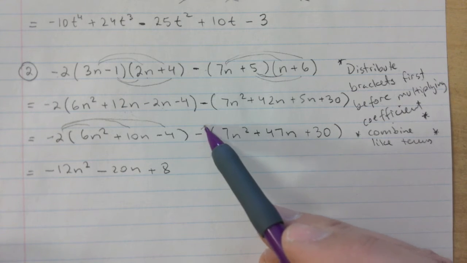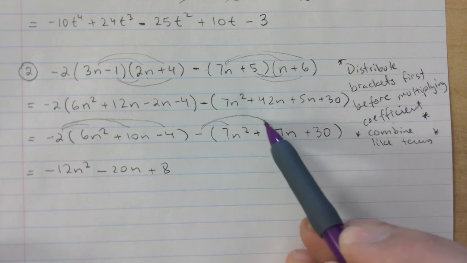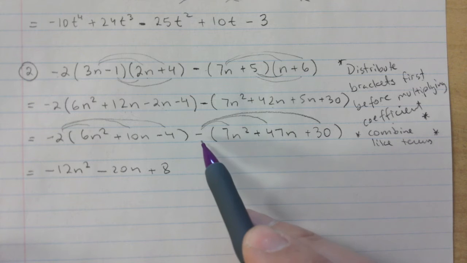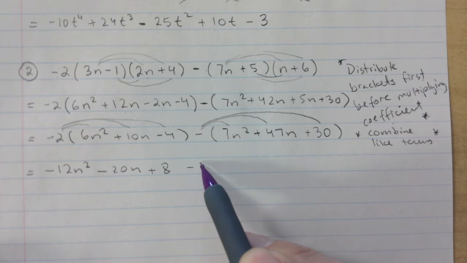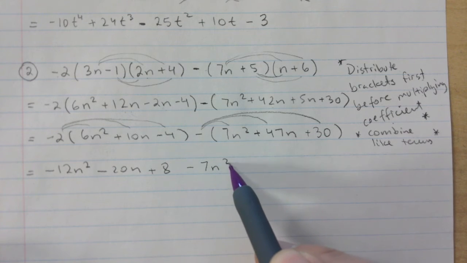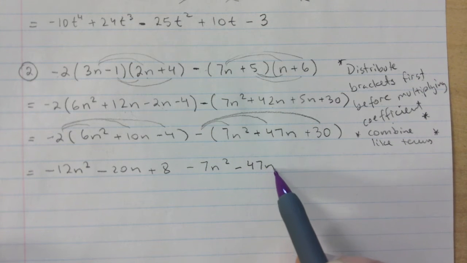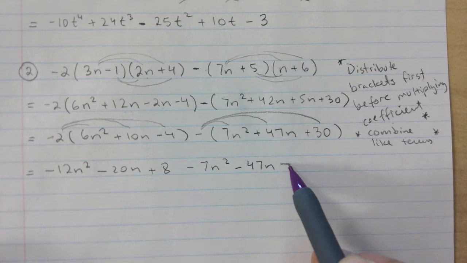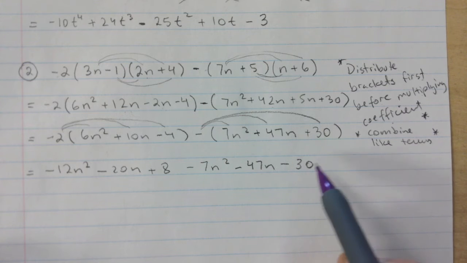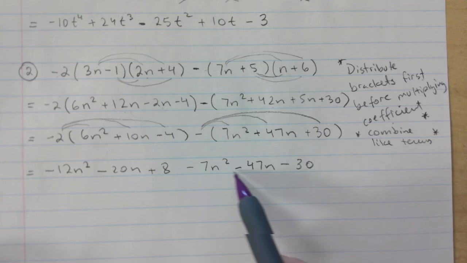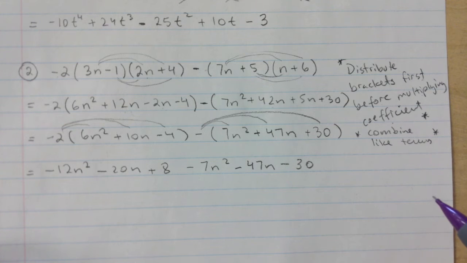And I'm going to take this negative and distribute that. Keep in mind it's -1, right? So negative, it changes the sign of every term in this bracket. So if you used to be a negative, now you are a positive. If you used to be a positive, right? They're all positive actually in that bracket. They all turned negative.